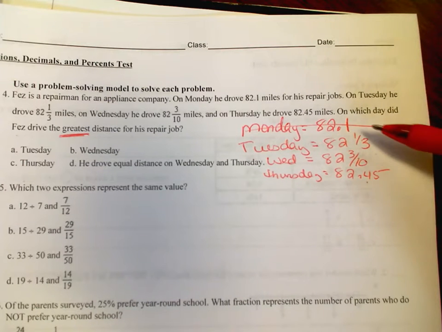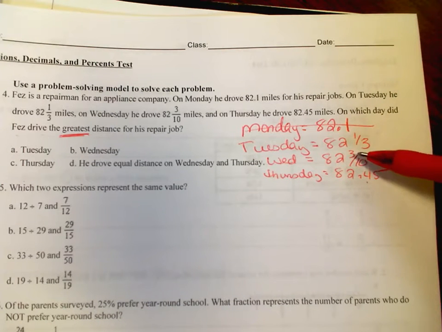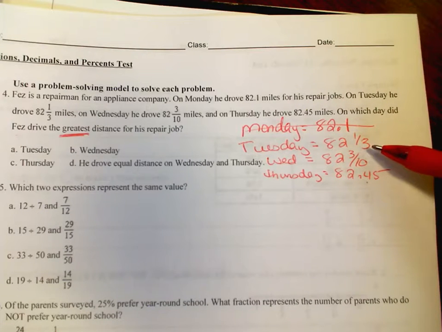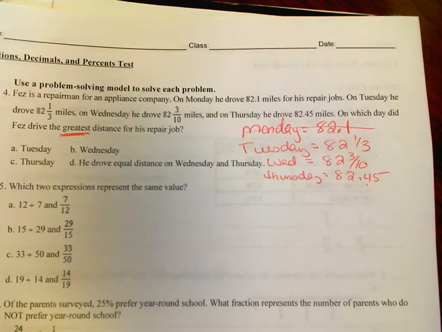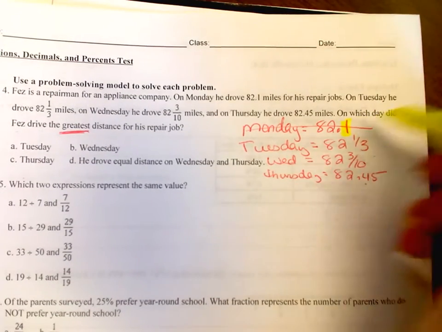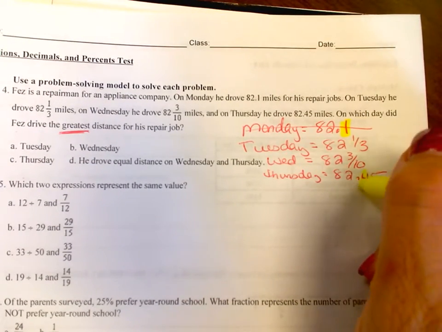So you need to change 1/3 into a decimal and 3/10 into a decimal. 1 divided by 3 will get your decimal, and 3 divided by 10 will get your decimal if you can't figure that one out with just me saying it. And then look at the 10th spot to get your answer. And that would be the number right past the decimal.